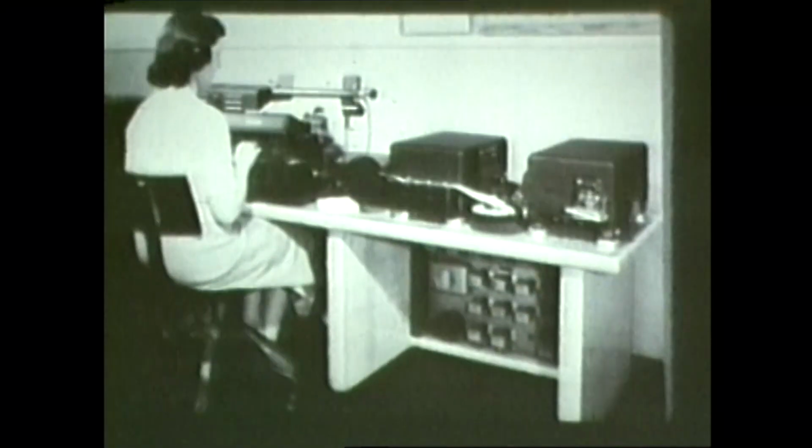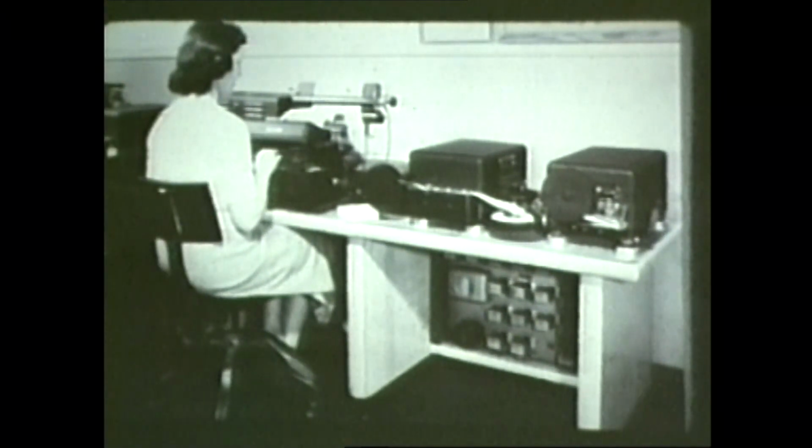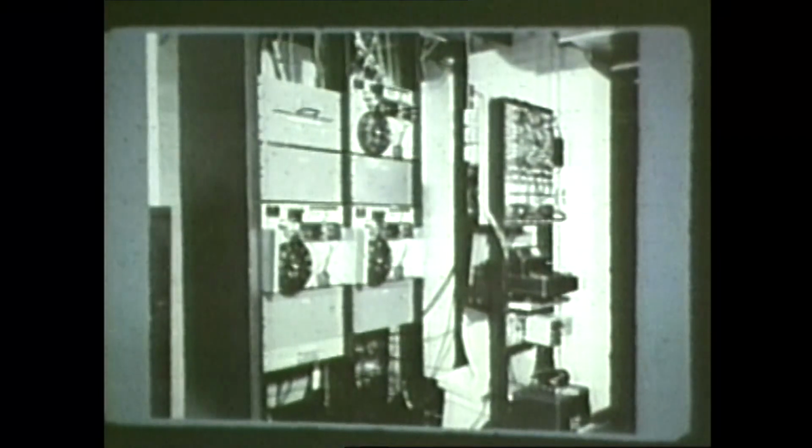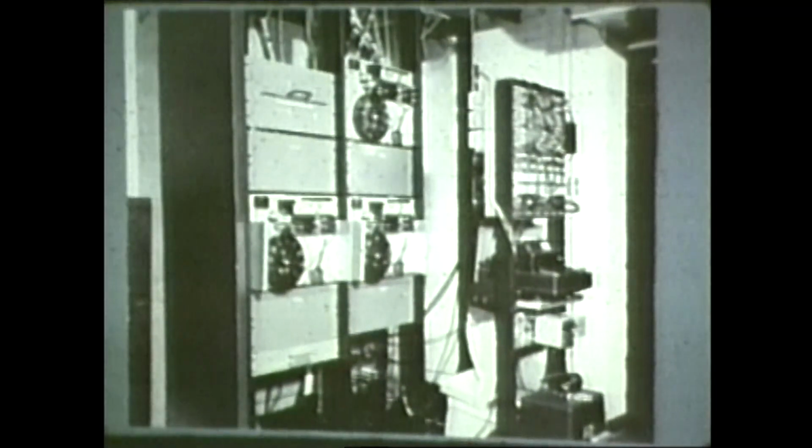Next, please. You've seen several of these already. This is a tape verifier station. We used a Ferranti photoelectric tape reader for the input. Then we went to magnetic tape devices. Next, please. These tape transports were built by Raytheon. They were 6 bits wide. There are 5 of them.